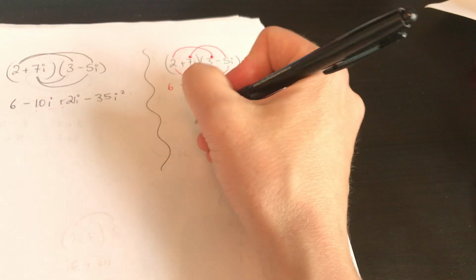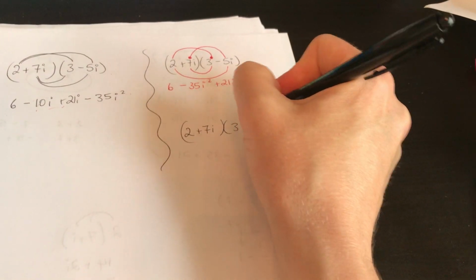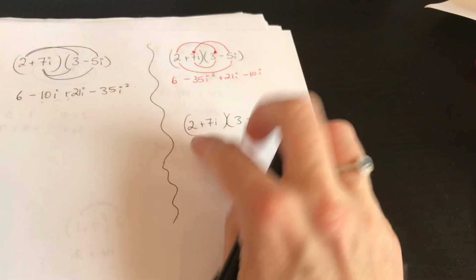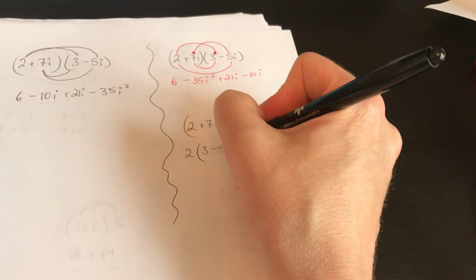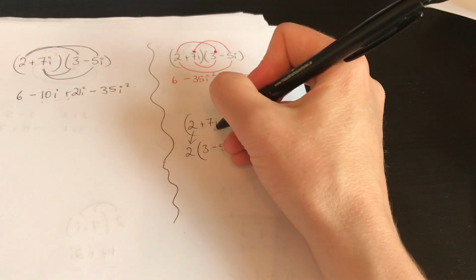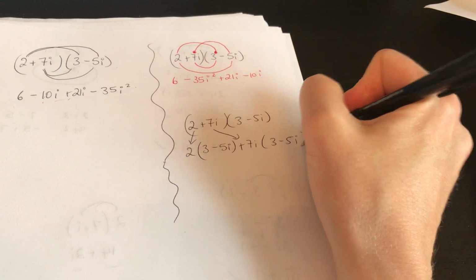Another way you might have seen it is, some of you might have liked to split up that first bracket. So you'd have 2 by 3 minus 5i, and then plus 7i 3 minus 5i.